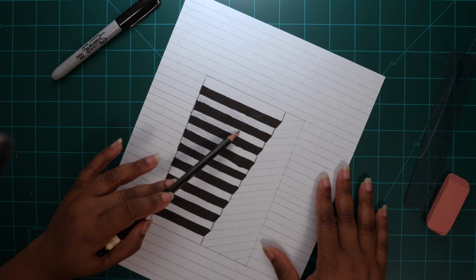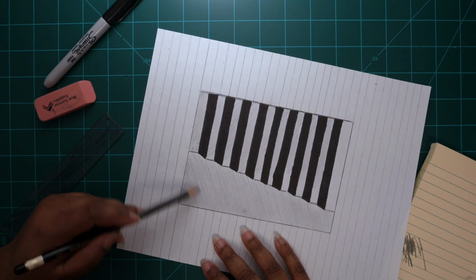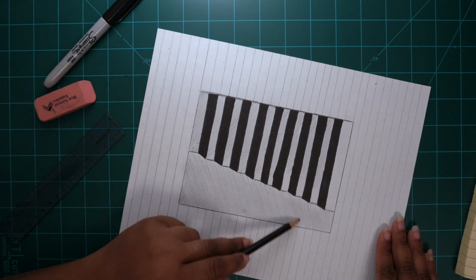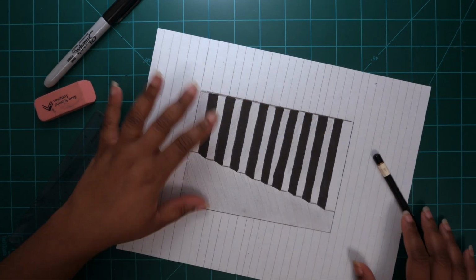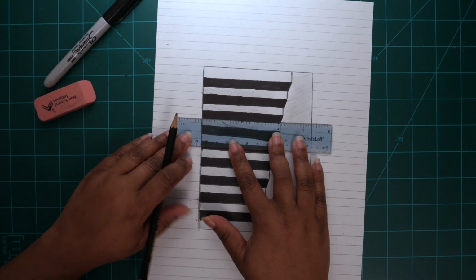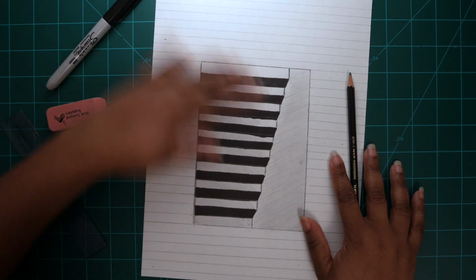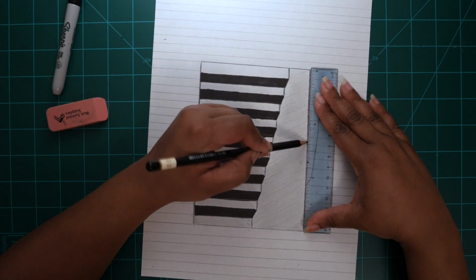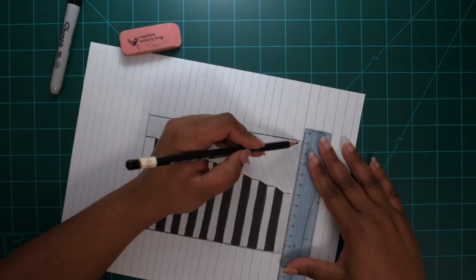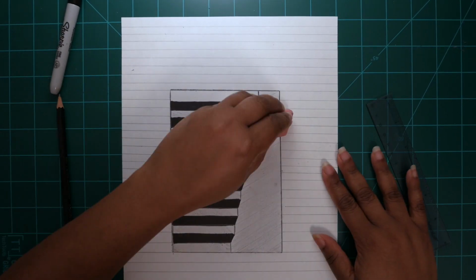Your final details will be to use your pencil to outline the top of the box and the corners of the stairs, as well as retracing the horizontal line that connects each top of the steps. You'll see in the demonstration. And now we're done. We've created 3D steps.